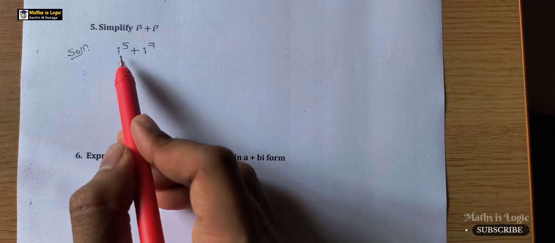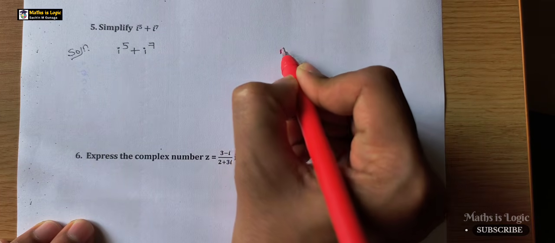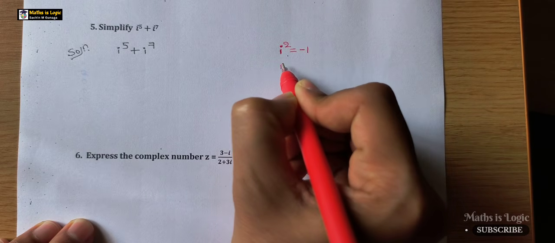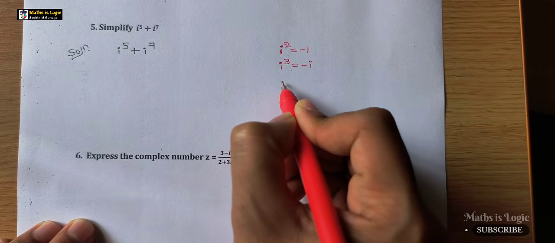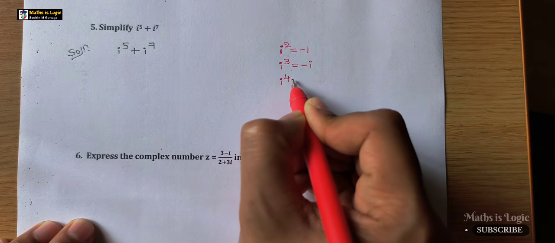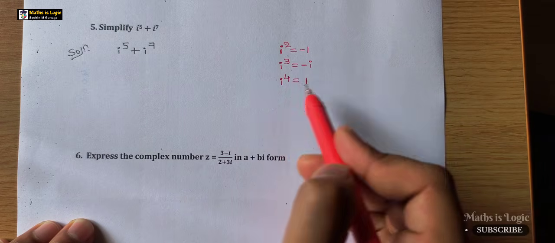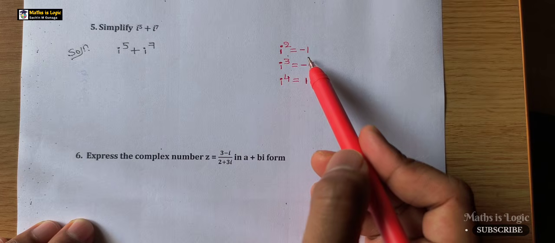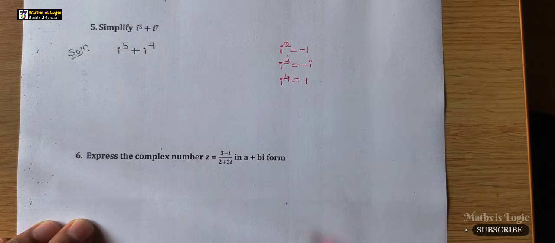We know the powers of i in complex numbers: i squared is minus 1, i cubed is minus i, and i to the power 4 is 1.